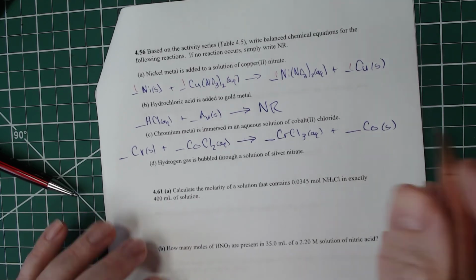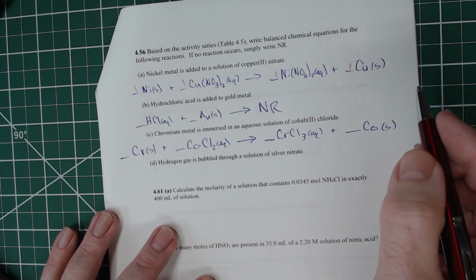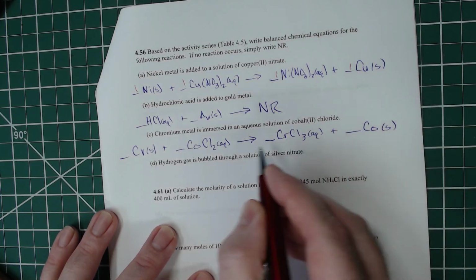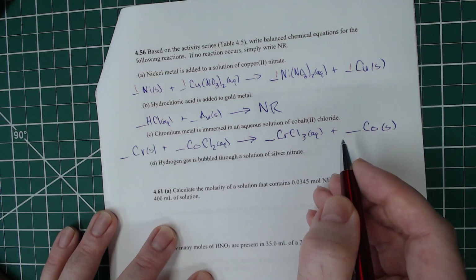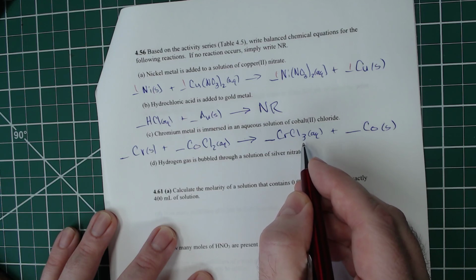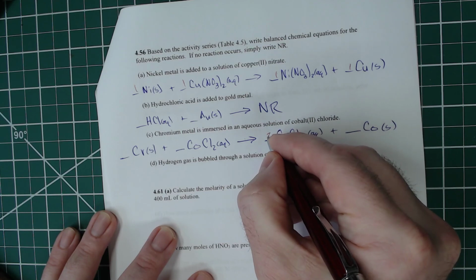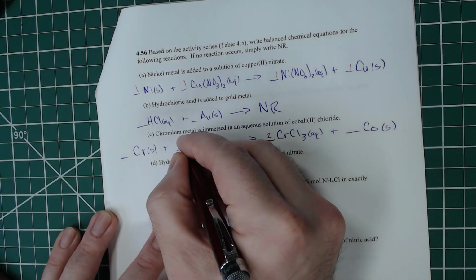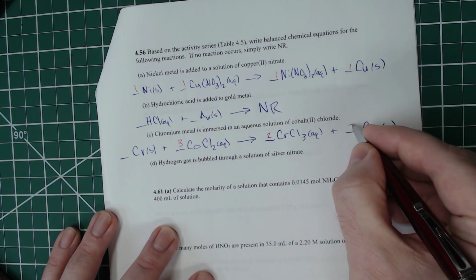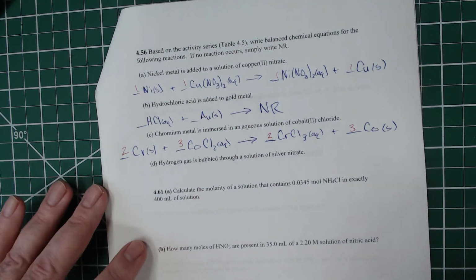All right, so now that we've done that, let's go ahead and balance the chlorines first. Even though chlorine is the smallest element here, let's balance the chlorines first. So we've got 3 chlorines there, 2 chlorines there, and the way that I'm going to approach this is that I'm just going to do the least common multiple. So the least common multiple of 3 and 2 is 6. So here I'll put a 2 there, that'll give us 6 chlorines, and I'll put a 3 there. And now when we balance this, we'll get 3 cobalt atoms, and over here we'll have 2 chromium atoms.